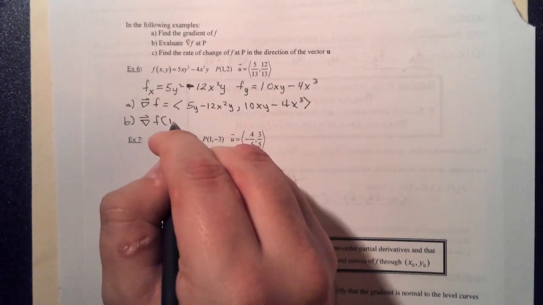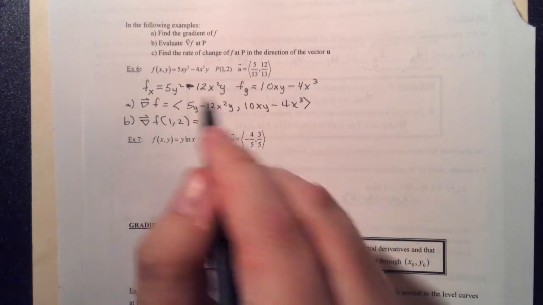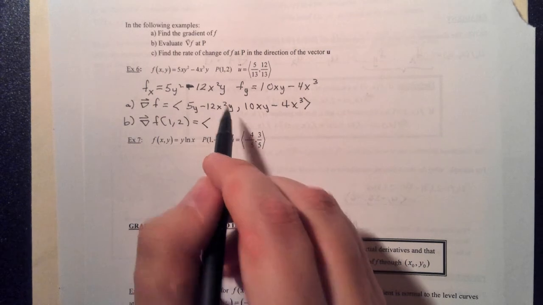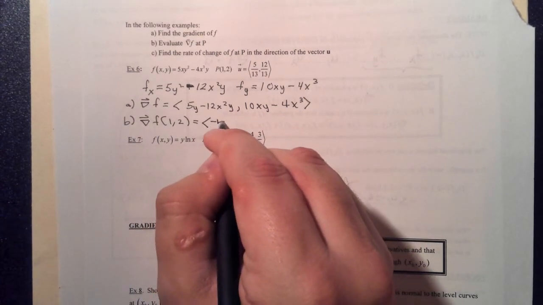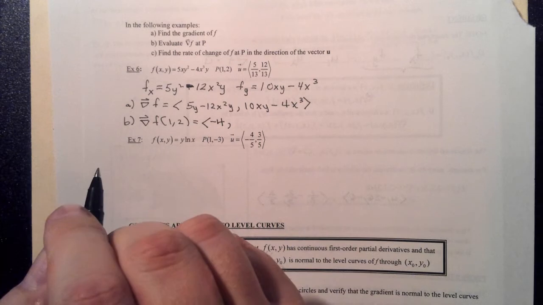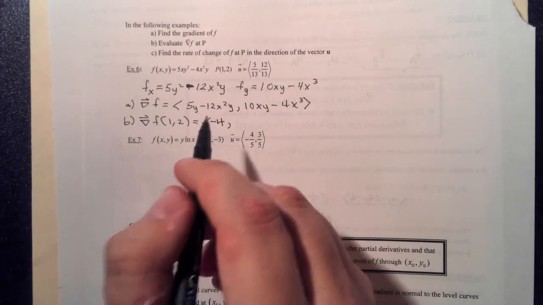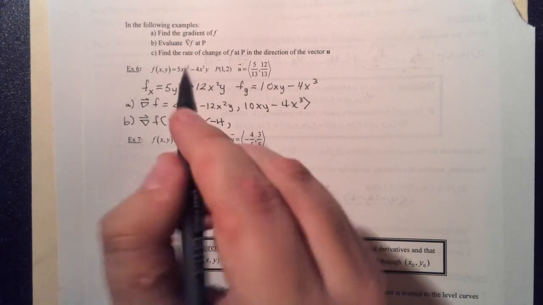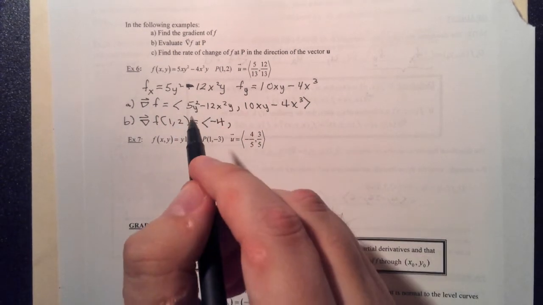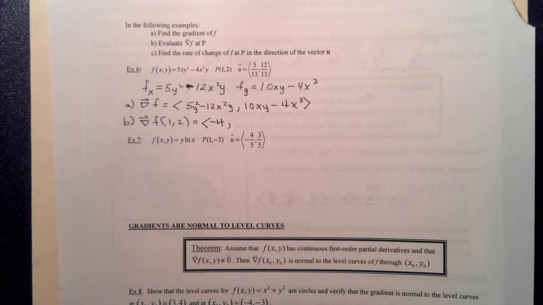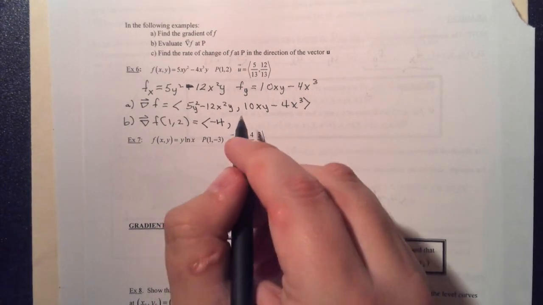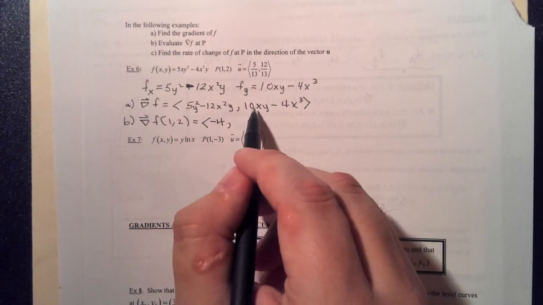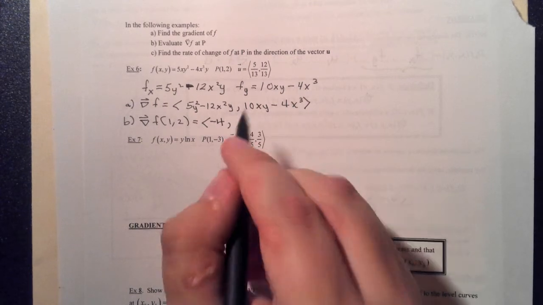The gradient at the point 1, 2 then would be, if we go through and evaluate this, 5y squared, 20 minus 24, so negative 4. Then 10xy: if I evaluate this, I will have 10 times 1 times 2, so that's 20, minus 4 times 1, so 20 minus 4 is 16.